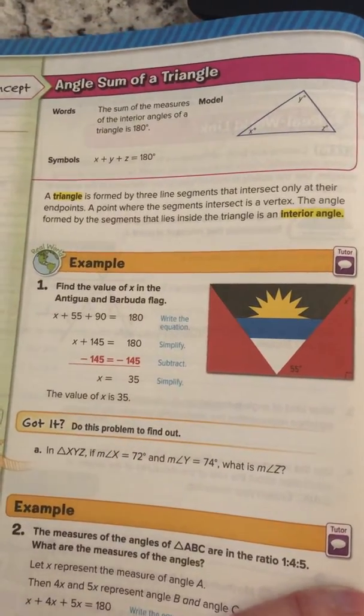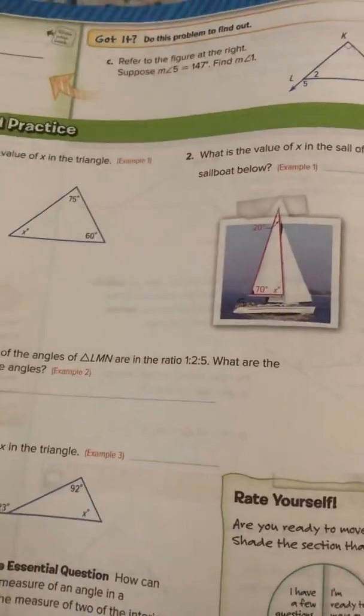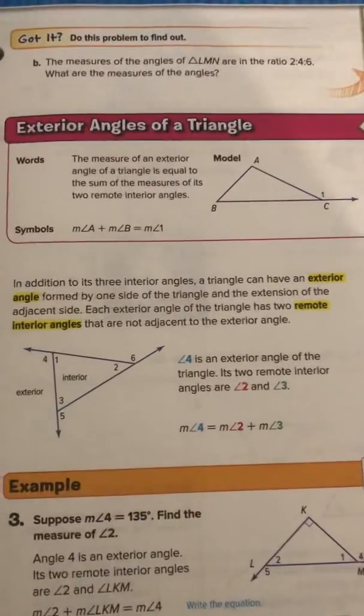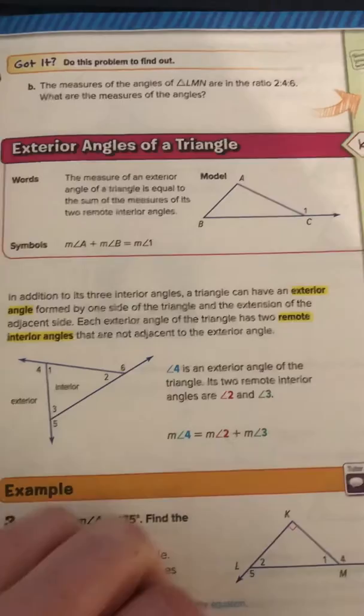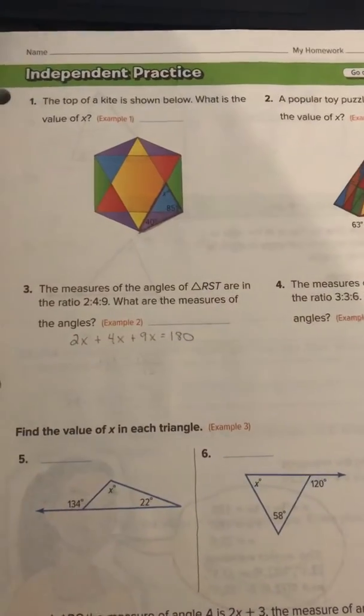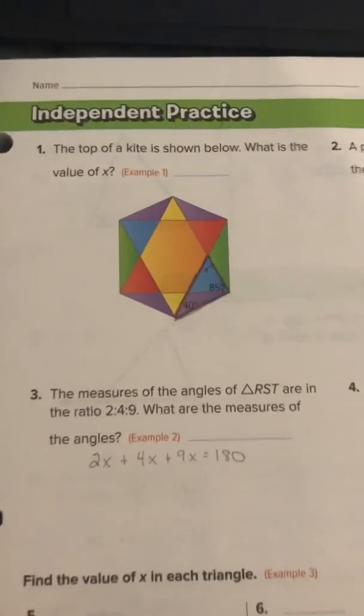Hi everyone, this video is going to help you with page 390 through 392 on the angle sum of a triangle and the exterior angles of a triangle. I have found 4 problems that I am going to work through with you to try to help you with each of the concepts in this lesson.